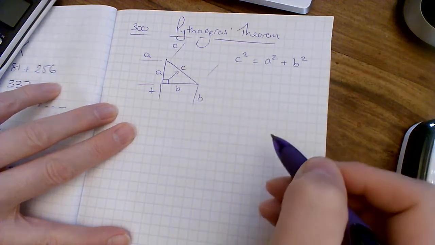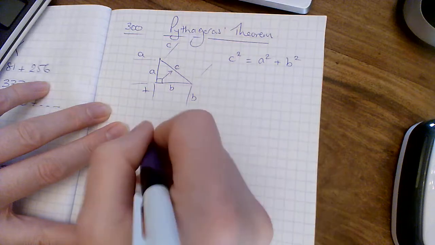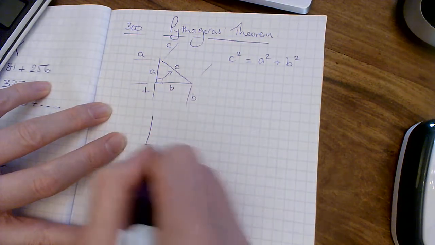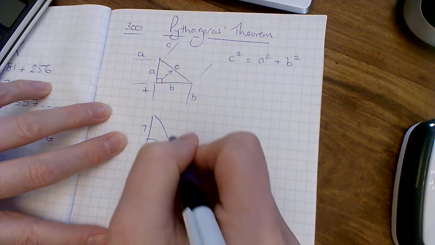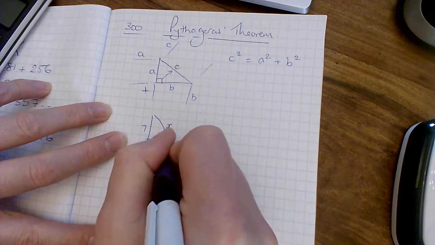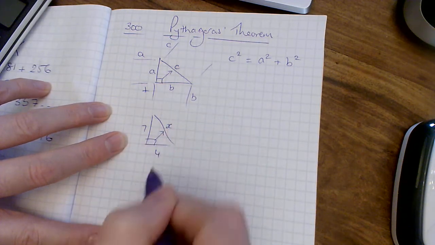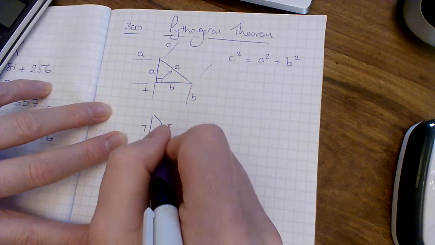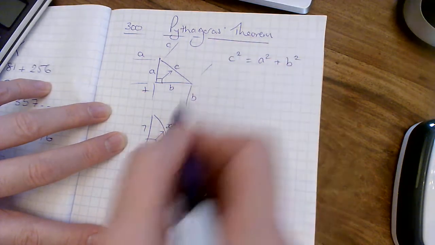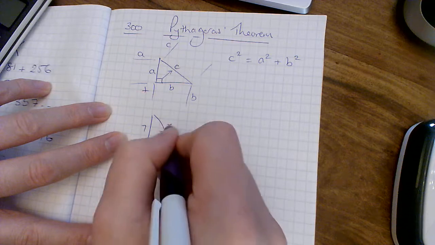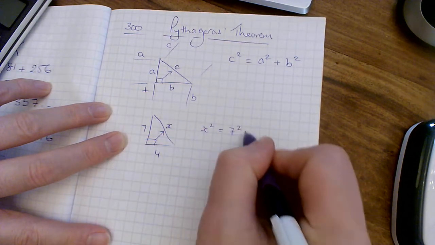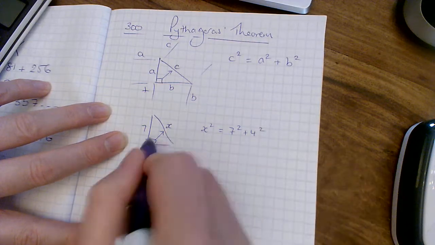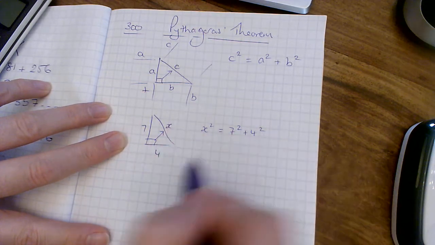So the questions on MyMaths, the first one is this right angle triangle, where I've got a 7 and a 4 and I've got an X over here. I'll leave it as X, normally we'll call it C, but we would say the long one squared, so X squared, is equal to the other two squared, so 7 squared plus 4 squared, added together. That's what Pythagoras says, the long one squared is equal to those two.